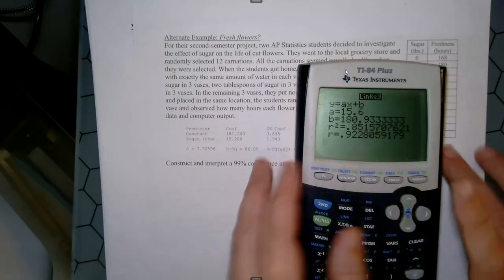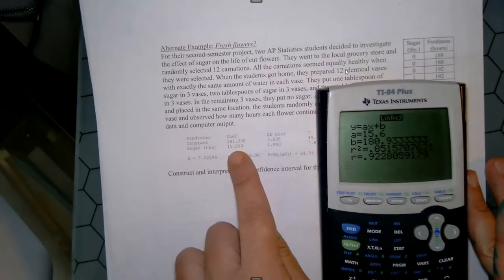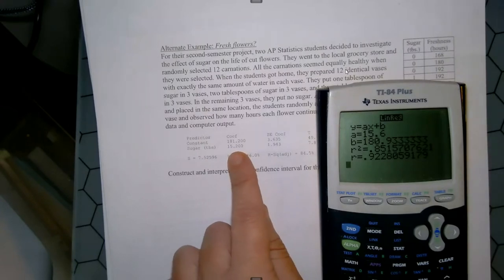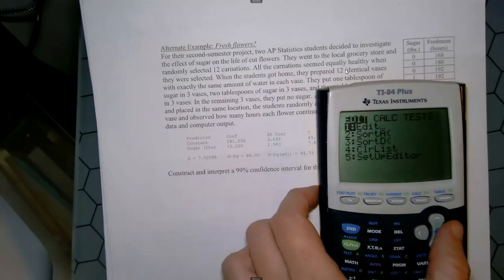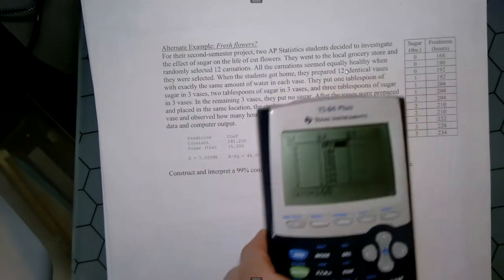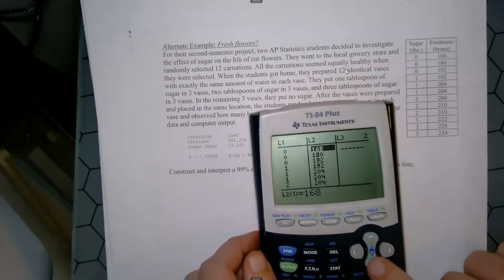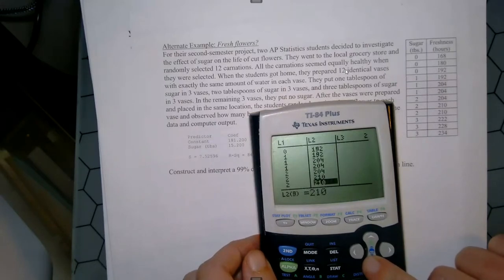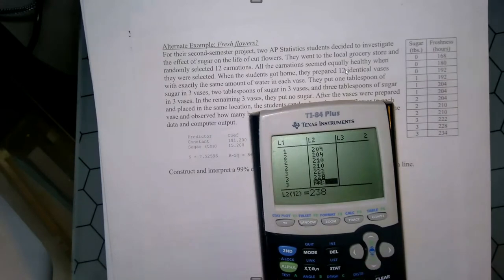So here's my equation. Let's see if I did a good job. Uh-oh, possible typo. Gonna check. 168, 180, 192, 192, 204, 204, another 204, 210, 210, 222, 228, 234.